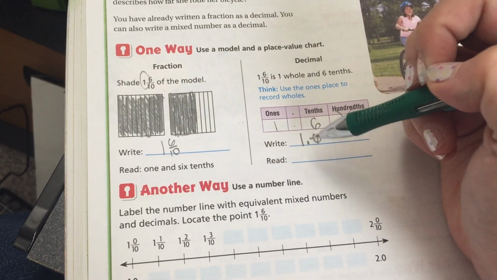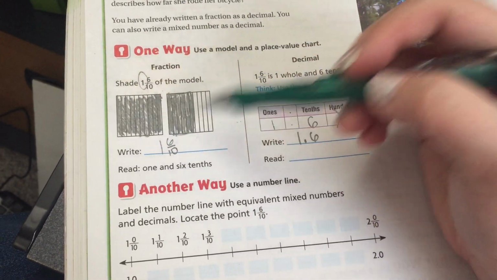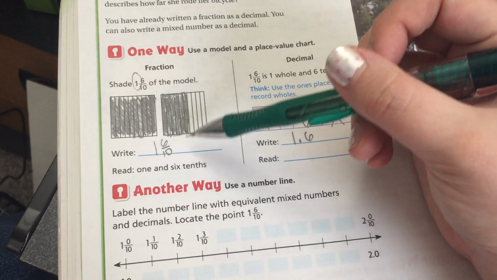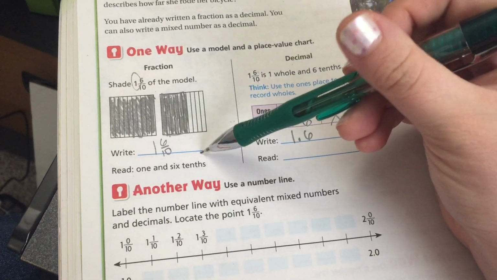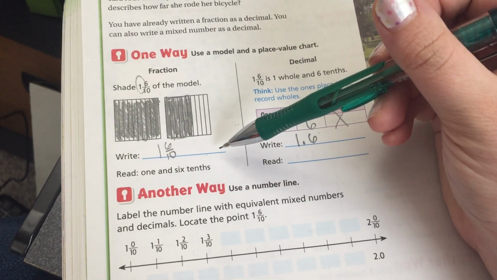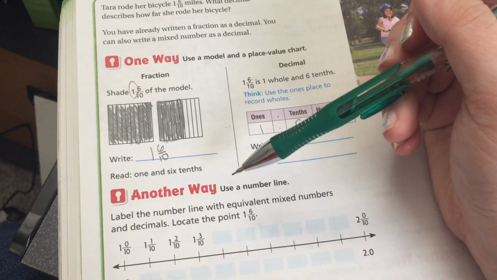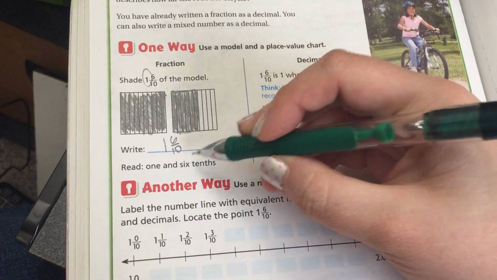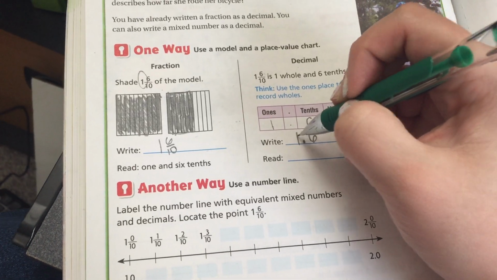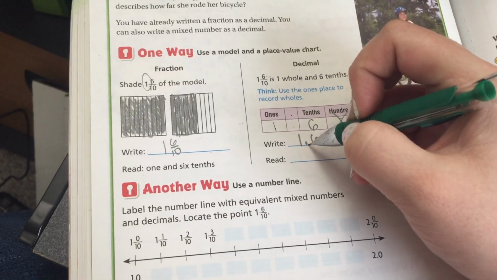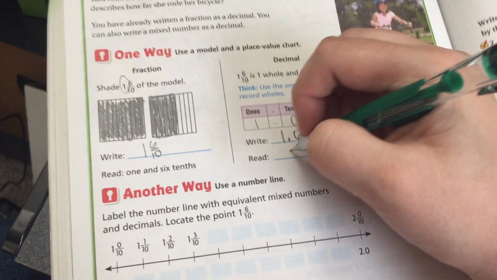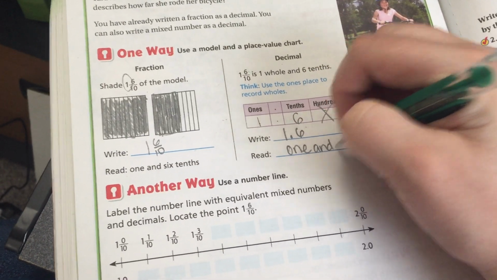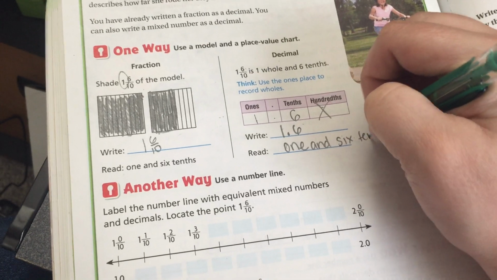Same amount of space. If I were to draw a model with this decimal, it would look exactly like this one. This one's just in fraction form. This one's just in decimal form. Same thing. They represent the same amount of space. They just are in different forms. So this one's read as 1 6/10. This one is also read as 1 6/10. That decimal point is like an and. So 1 and 6/10.